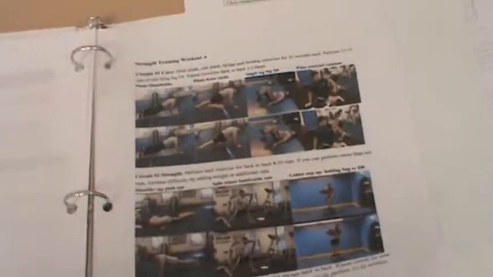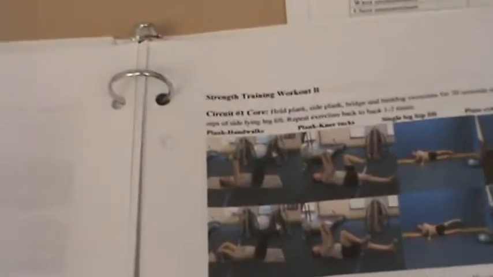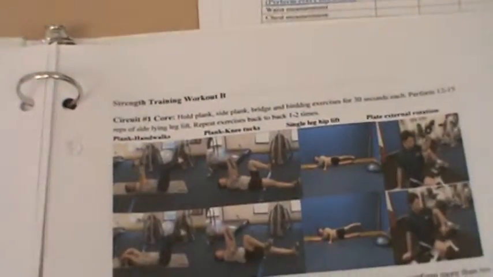Okay, so as well, just turning the page here, we've also included a workout B. So the client has a little bit of variety. They're just going to go back and forth between those 2 things, with each workout.